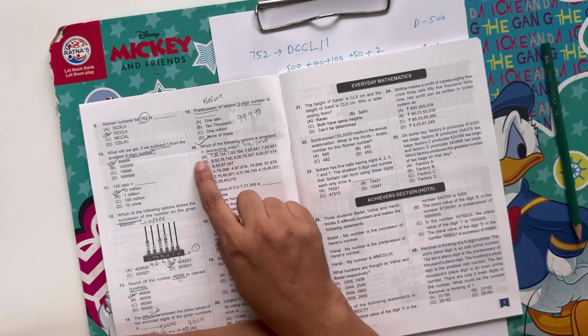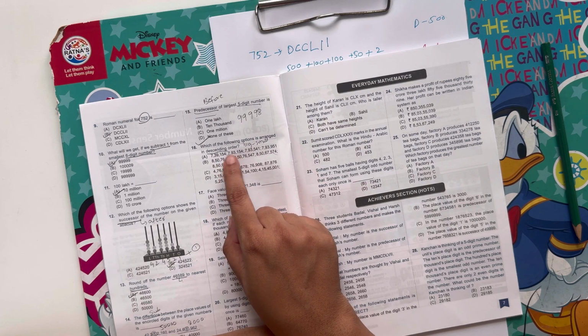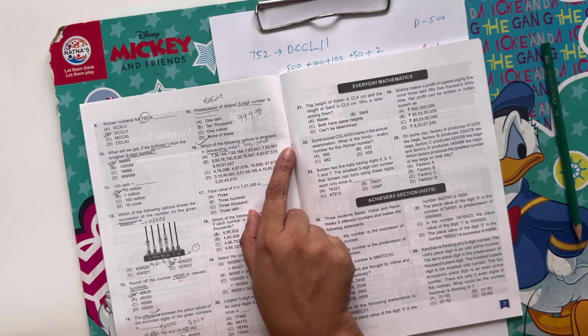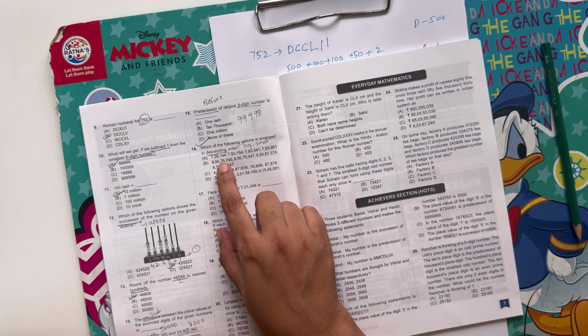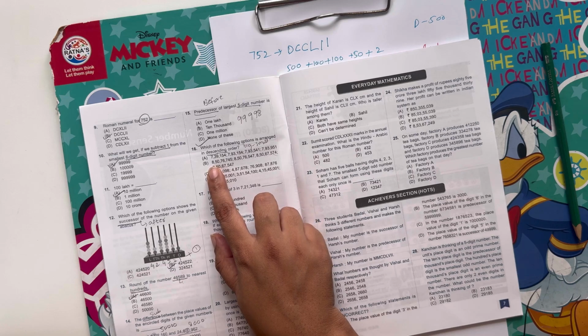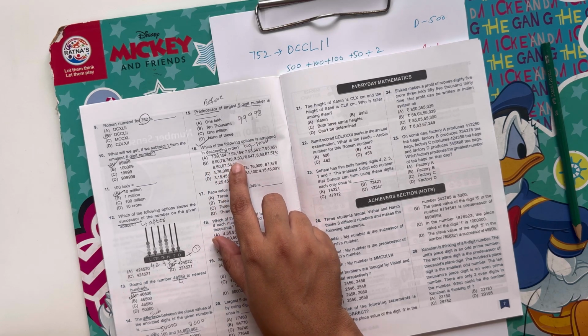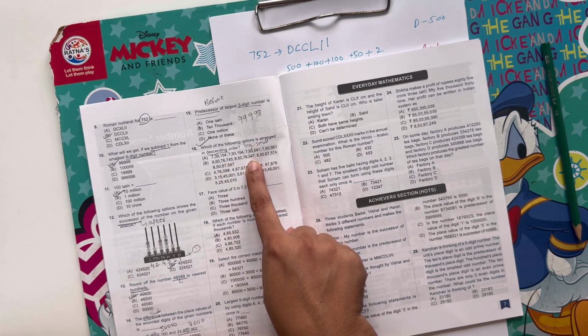Look at option A: 7,39,154, 7,93,000. The second number itself is increasing, so option A is definitely the wrong answer. Let's move on to option B: 8 crore, 50 lakh, 76,574 and 8 crore, 50 lakh, 76,547.